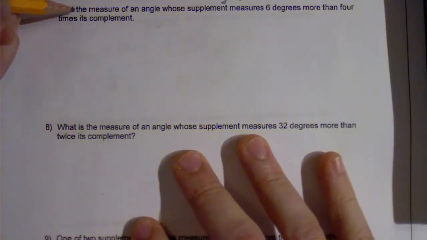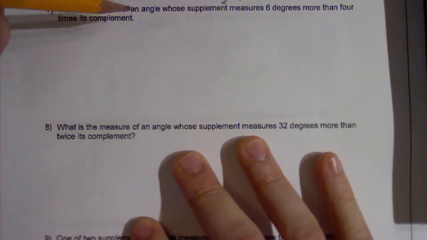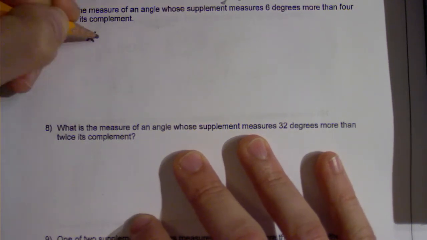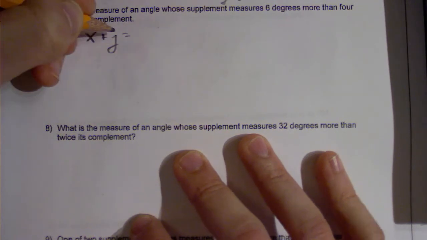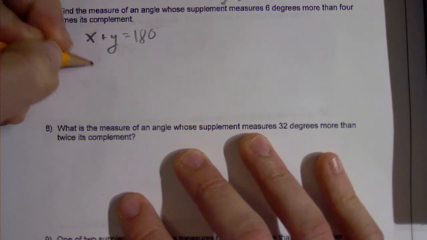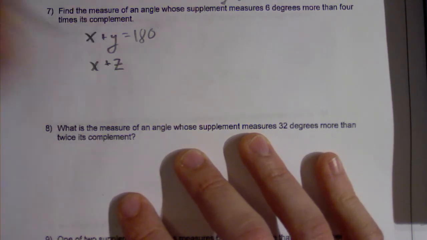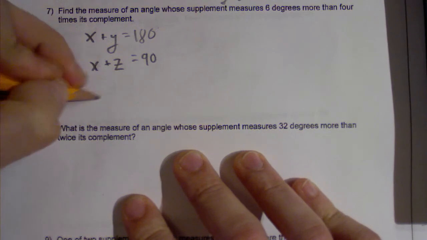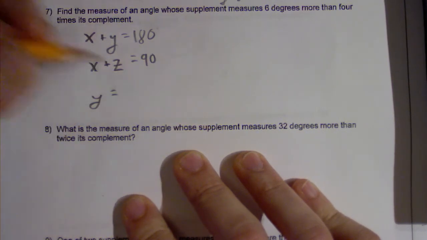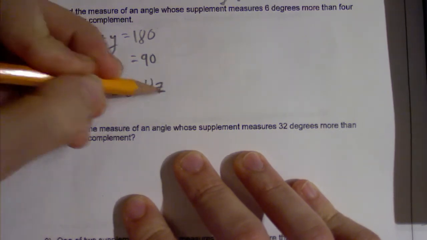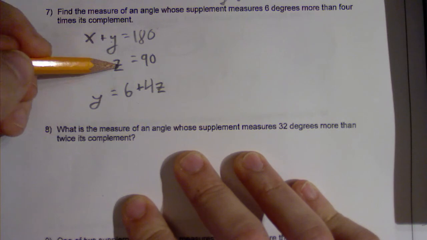So, I have the measure of an angle whose supplement measures 6 degrees more than 4 times its complement. Well, I'm dealing with supplement and complement. So x is going to be my angle, and y will be the supplement. So x plus y is 180. I also need its complement, so I'll have x and its complement, which I'll call z, is equal to 90. Then finally, I know that the supplement is equal to 6 degrees more than 4 times the complement. Y is my supplement, z is my complement.